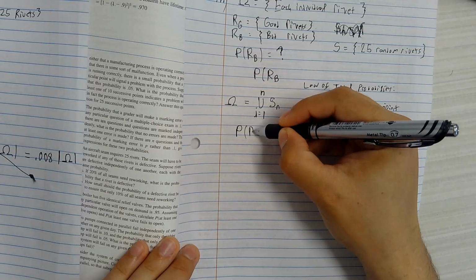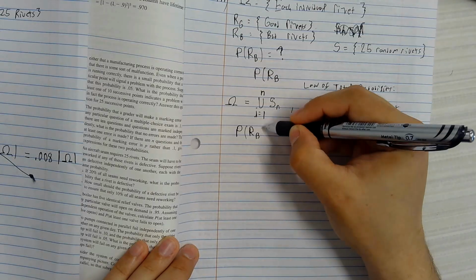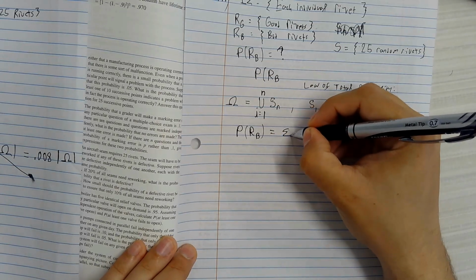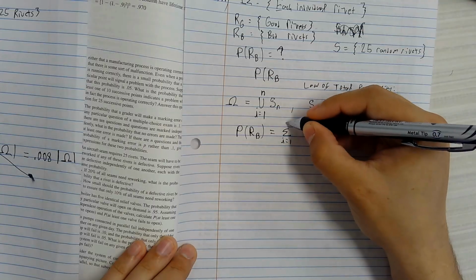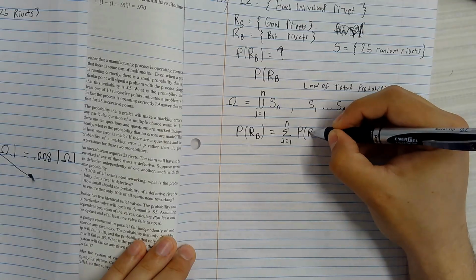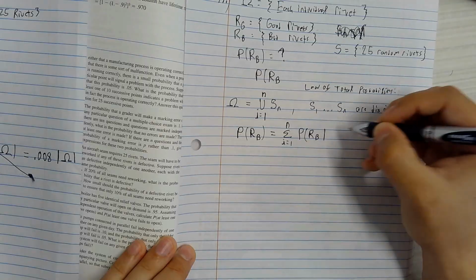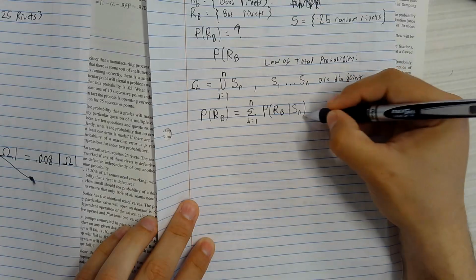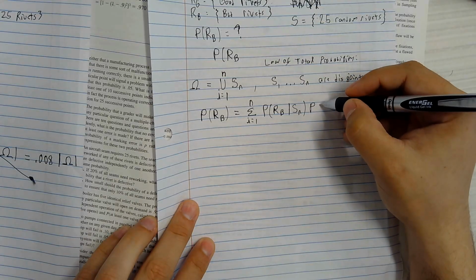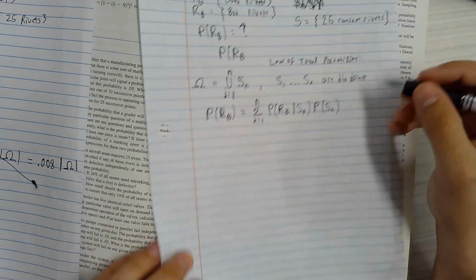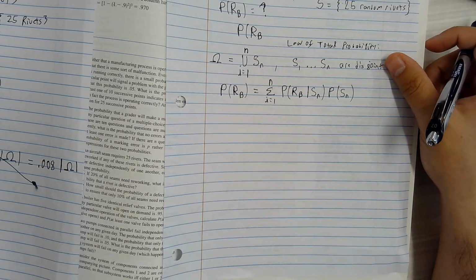Then we know the probability of RB is equal to the sum, i equal to n, of the probability of getting a bad rivet given we're in this particular thing, all over the probability that we are in that sum.